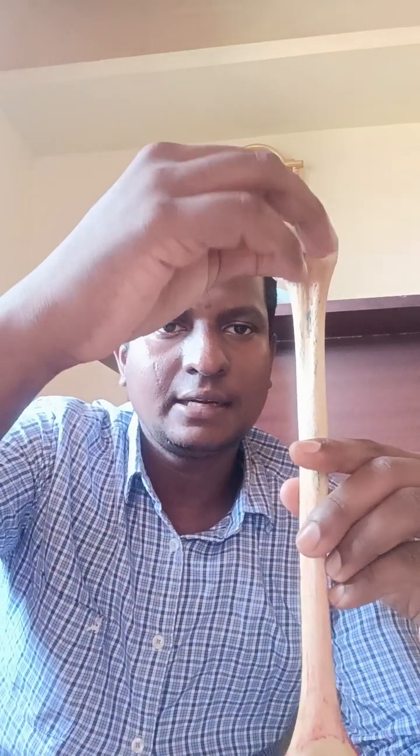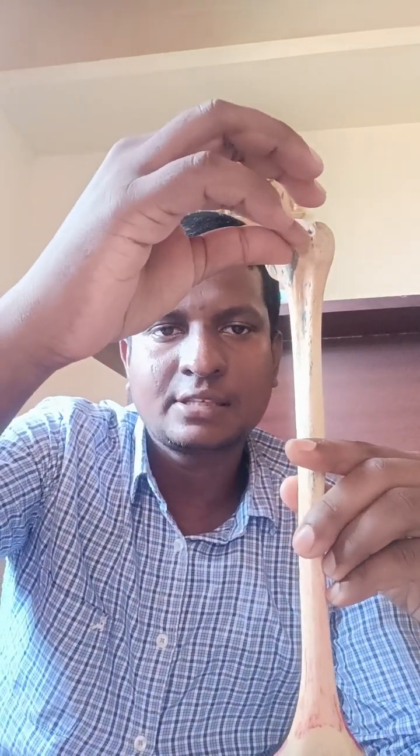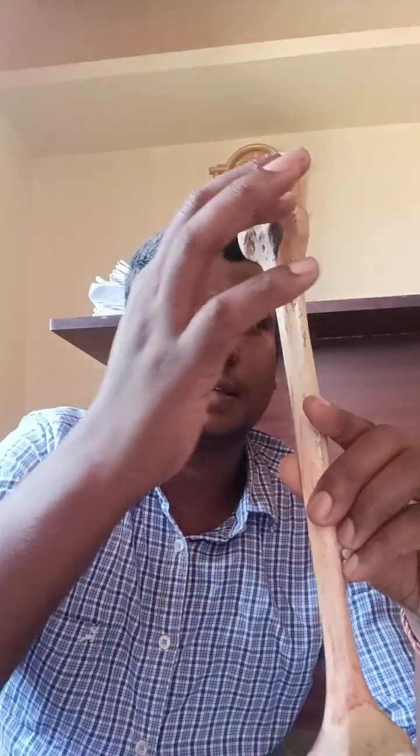For side identification of humerus, the important thing you have to remember is the lesser tubercle. You have to identify the lesser tubercle and two small depressions in the lower end. If these two things are placed anteriorly, then the side you can easily identify. Okay, now we will see the upper end.